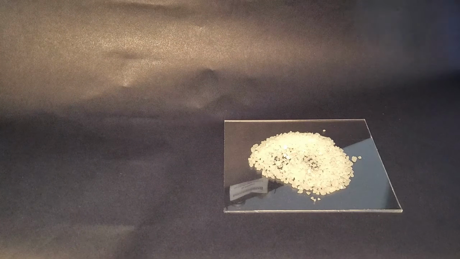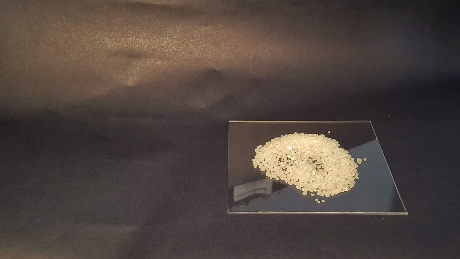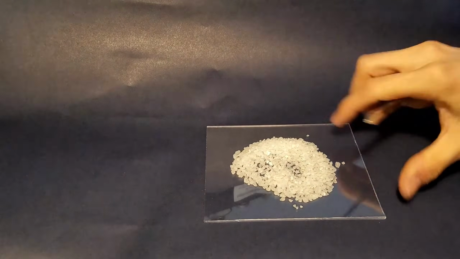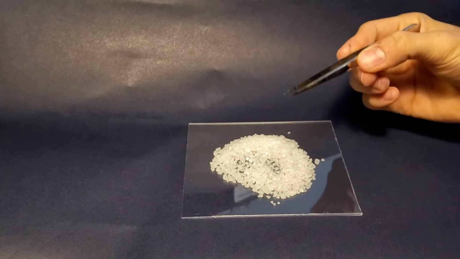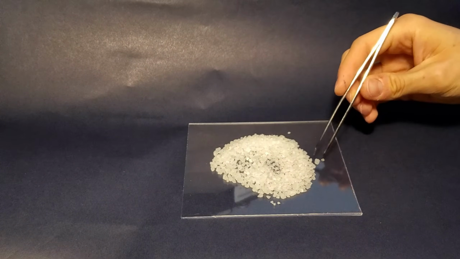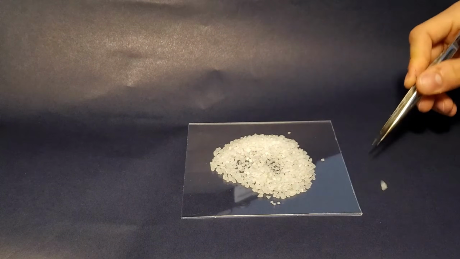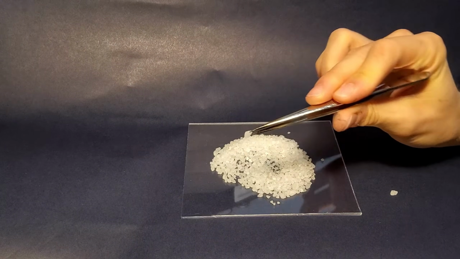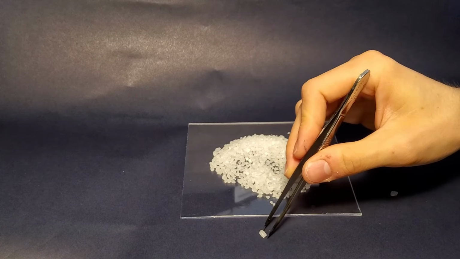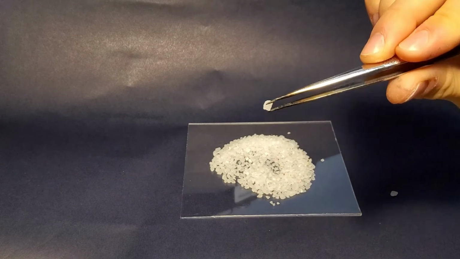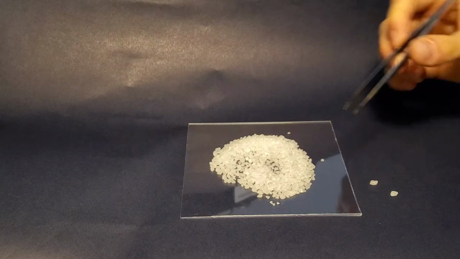The most important thing in this X-ray diffraction to get a cool X-ray image pattern is the quality of the crystal, and for this we are looking for some big flat crystals, for example this one, and maybe some crystal that already have a flat face like this one.